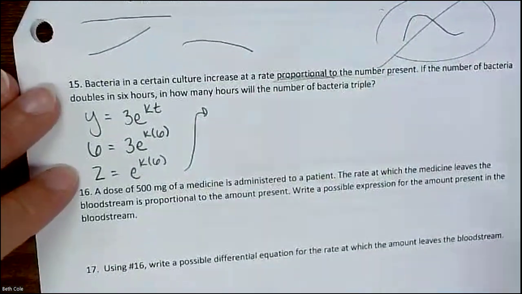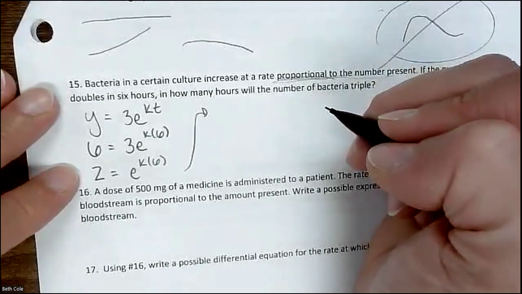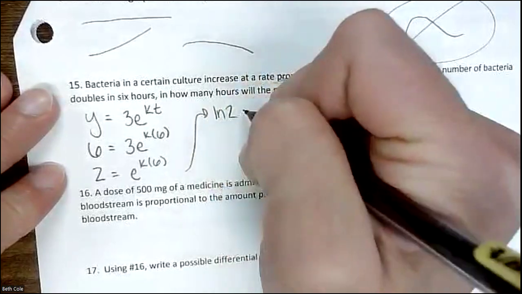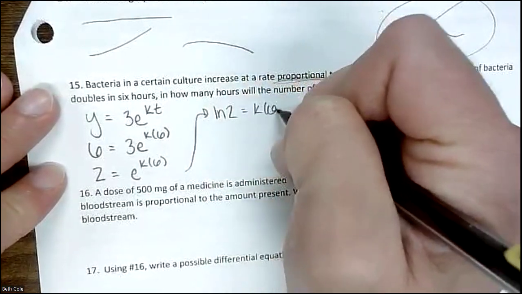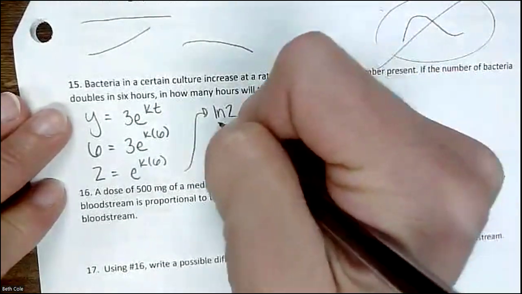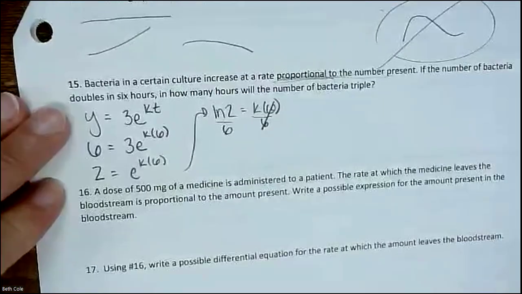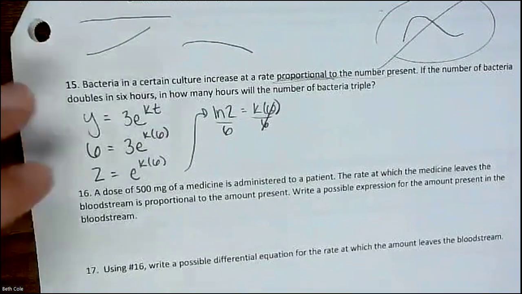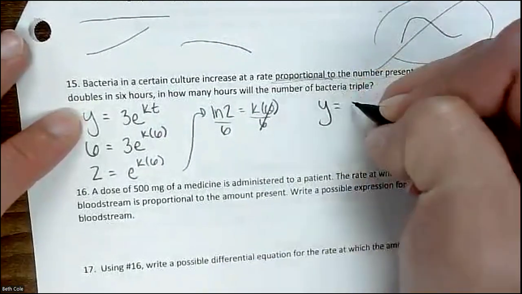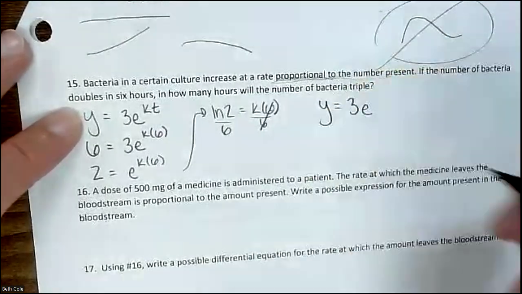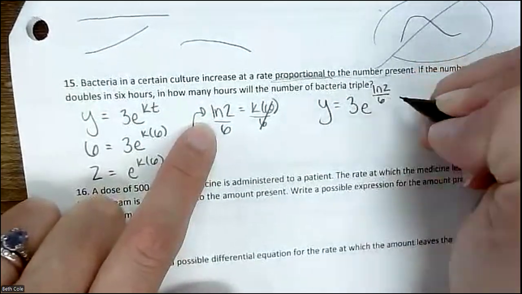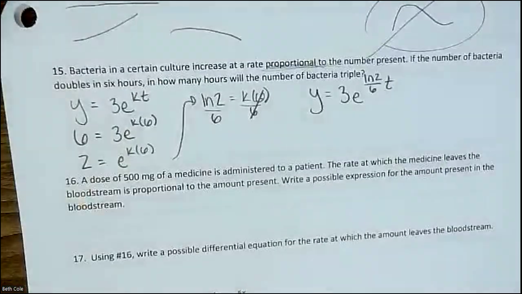Then what? You want to get rid of E. ln, good job. And then divide by 6. So we're going to start over at the beginning. I'm going to recopy this, but now we know that K is ln of 2 over 6. Again, just trust the process. Fine.